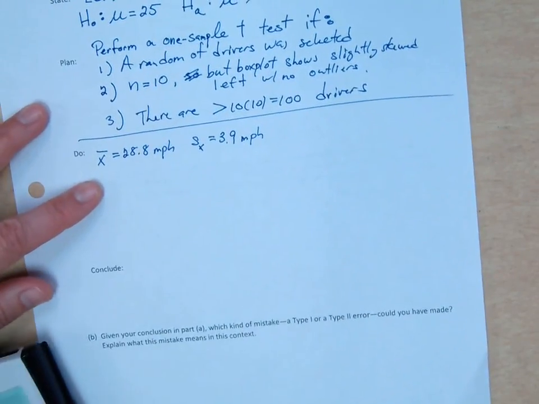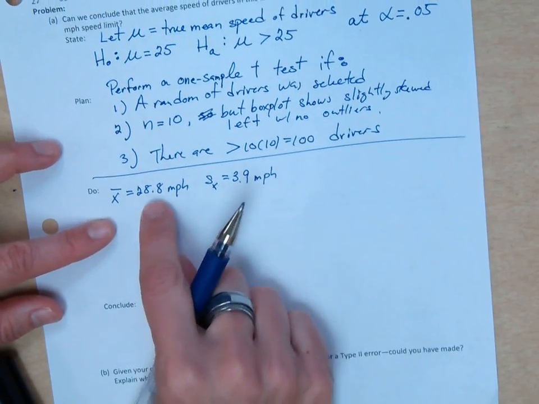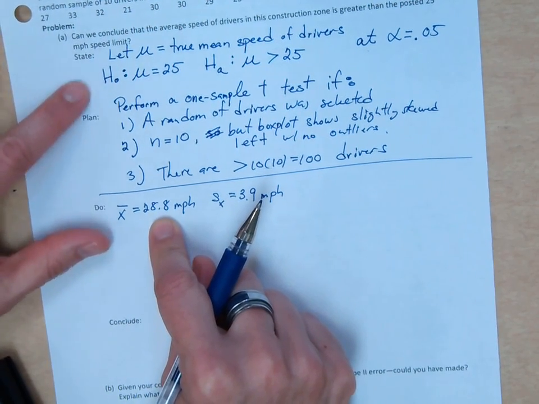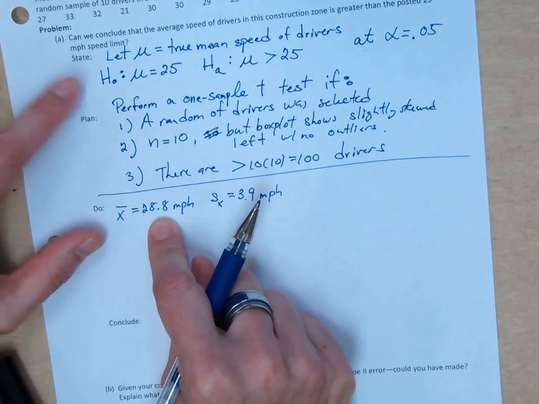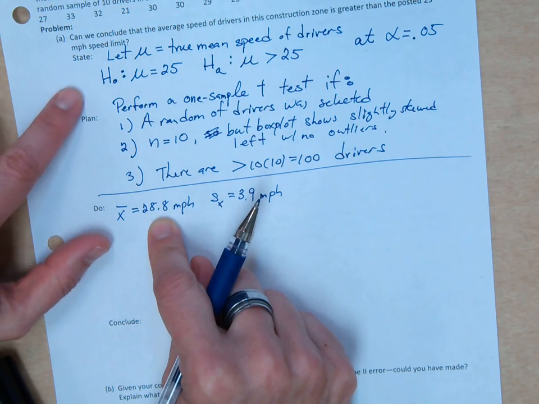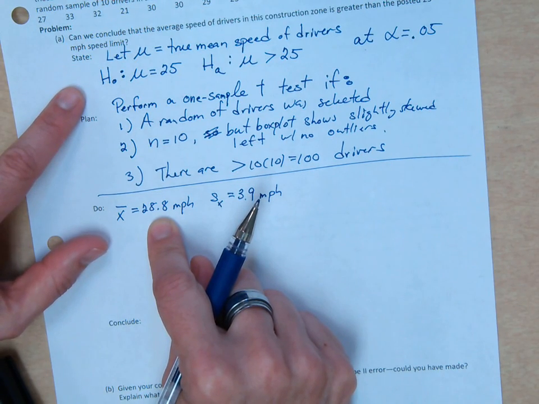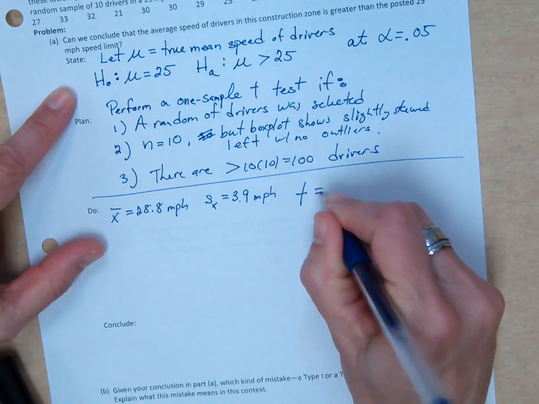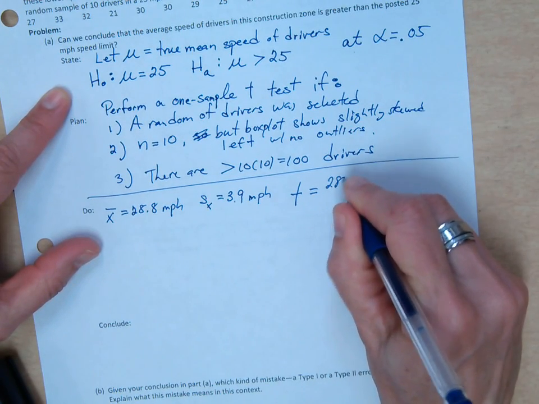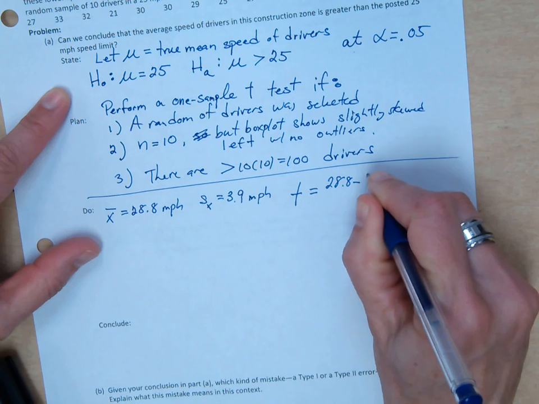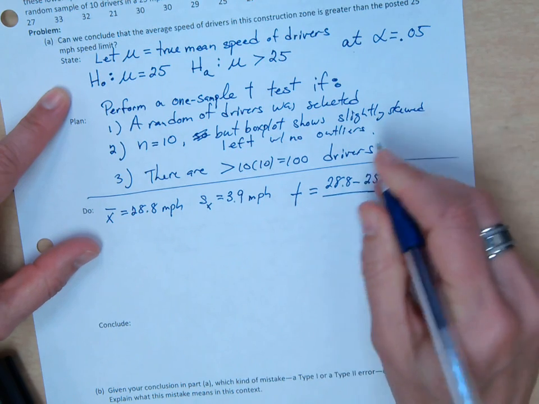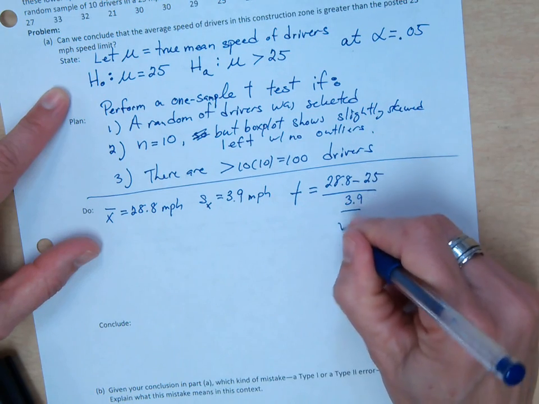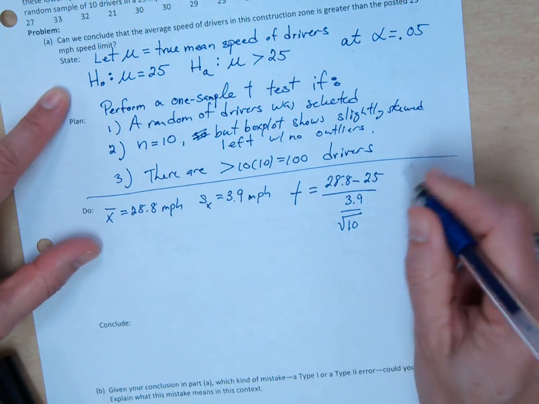Then we want to figure out how far away our sample was from our population mean stated in H naught. How many standard deviations away was it? So we do our test statistic, T equals 28.8 minus the mean stated in H naught, over 3.9 over the square root of sample size 10.